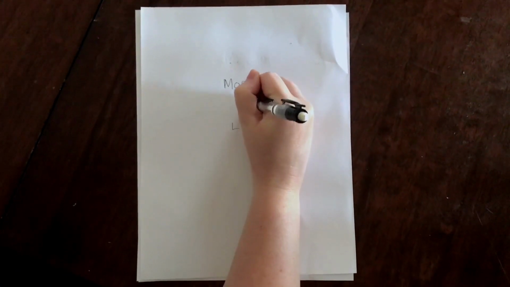what eats them. So the lizard eats the mosquito, but what eats the lizard? I'm not sure, so I'm going to check out one of my nature books to see if I can find the answer.